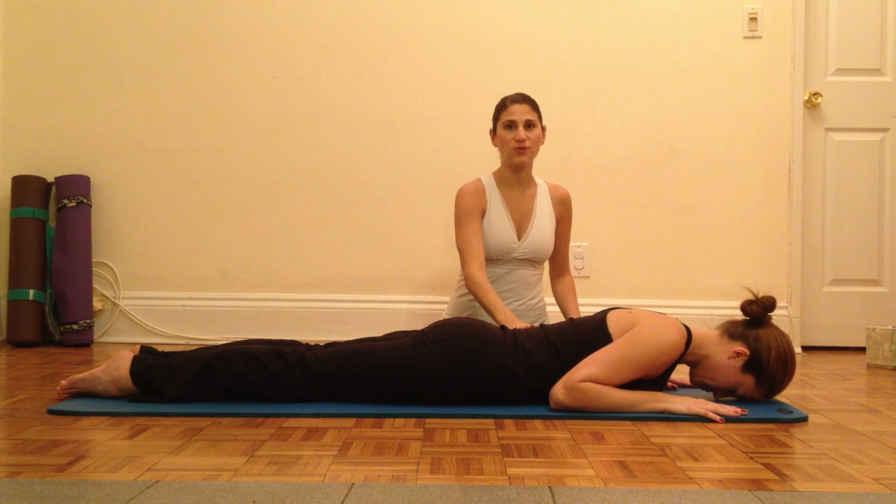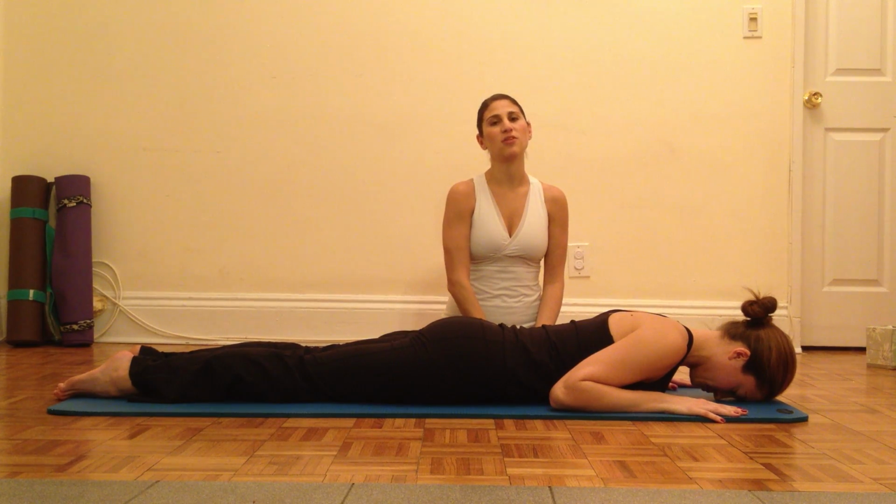And hopefully that will help you find your head-tail connection and help you in all the Pilates exercises.